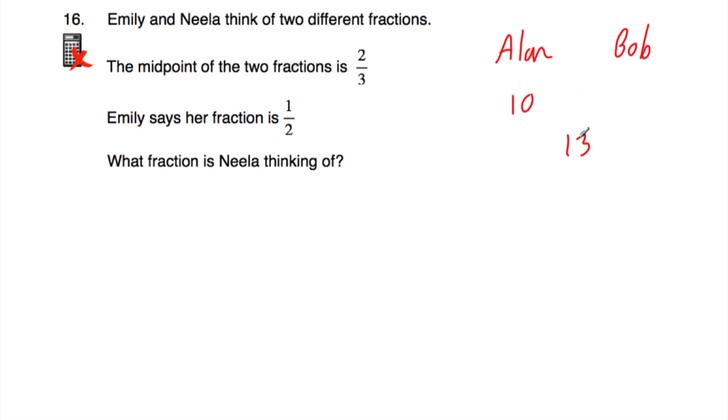Another approach would be to say, if we know the midpoint is 13, we do 13 take away 10 to find out how far below the midpoint Alan's number is, which is 3. If Alan's number is 3 below the midpoint, that means Bob's number must be 3 above the midpoint, and 13 plus 3 is 16. So that's another approach we could use, but obviously in this question we're going to be dealing with fractions.